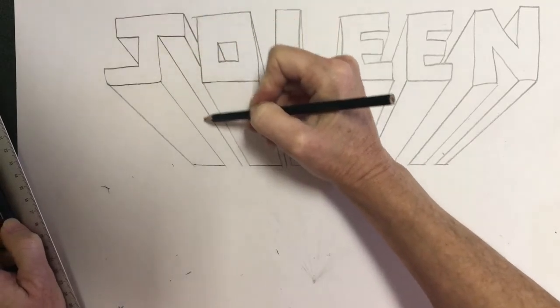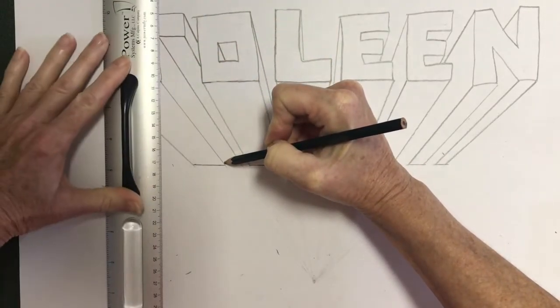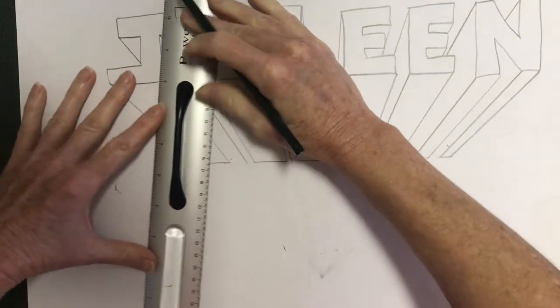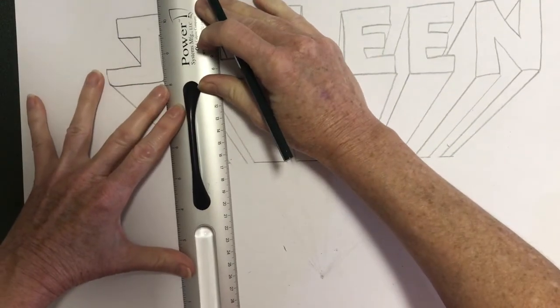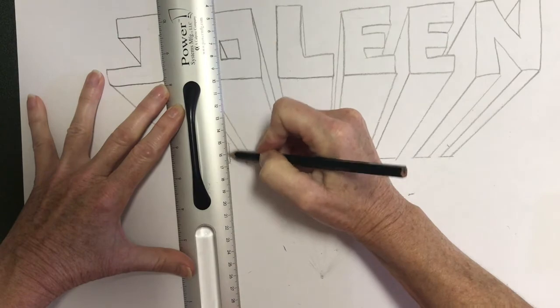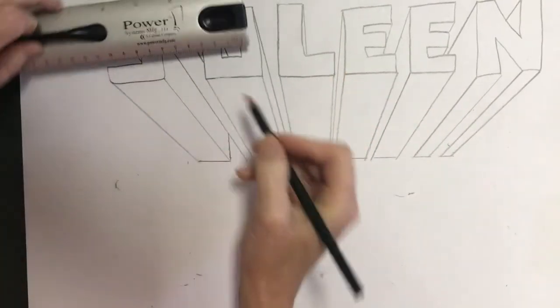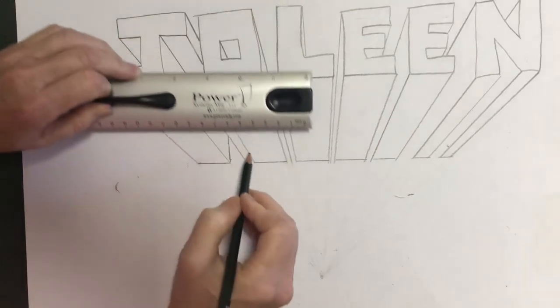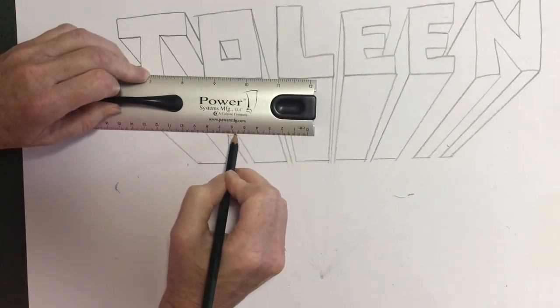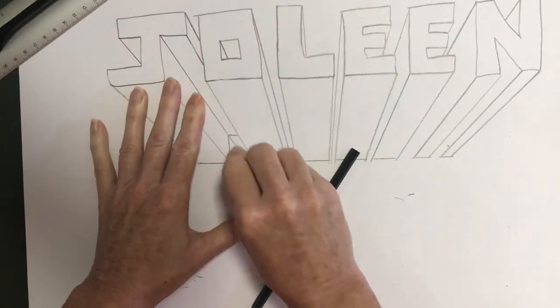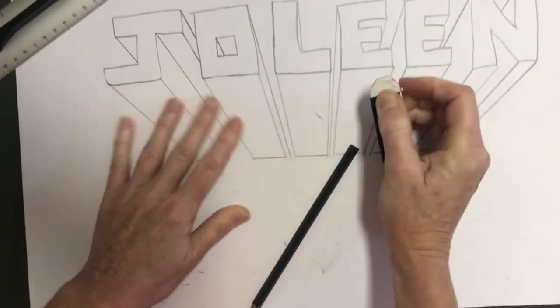Okay, we're not done here. We need to now draw vertical lines to match the beginning or the front of the letter. So my J is vertical here between those two vanishing lines. So I'm going to make it vertical in the back. And then here it's horizontal. So I'm going to connect these two horizontally. And then I can erase the extra long vanishing line that's still there.